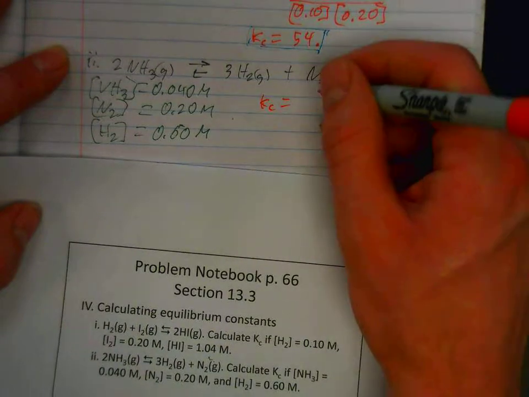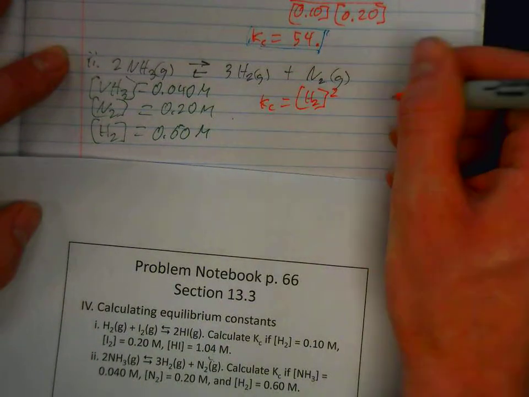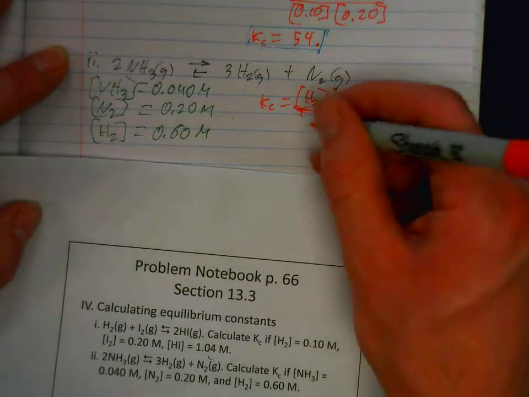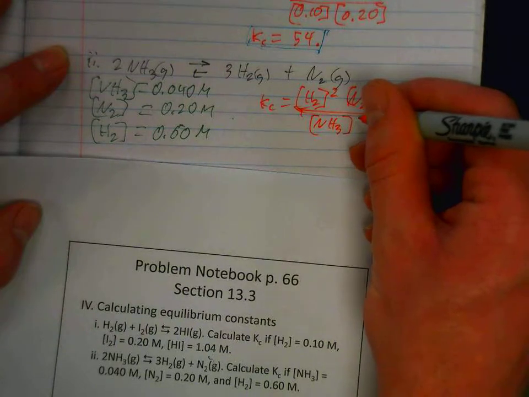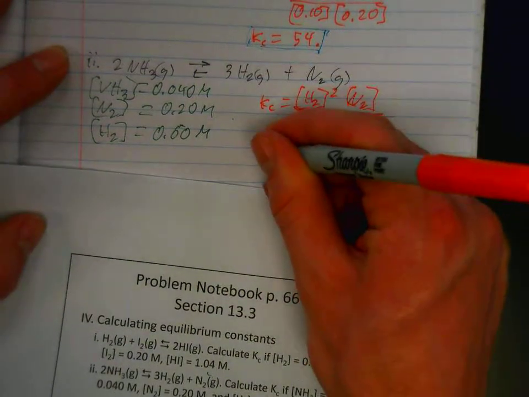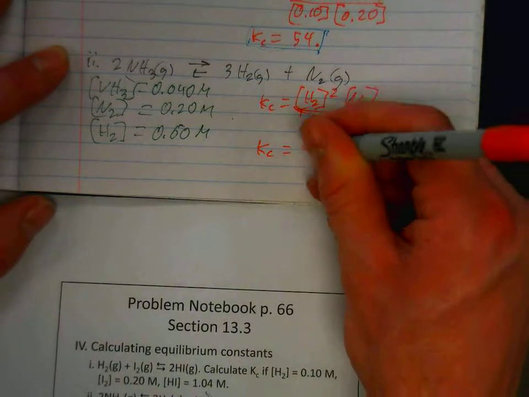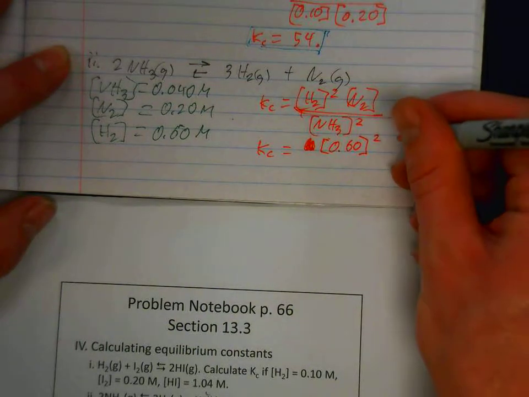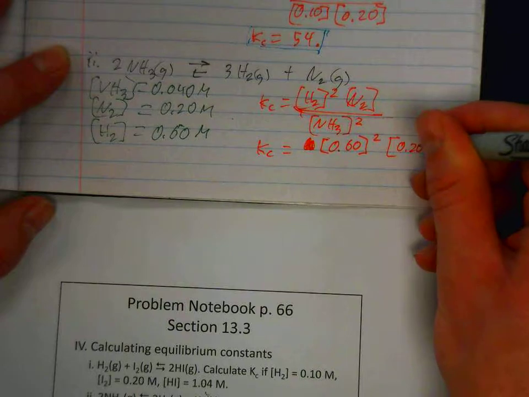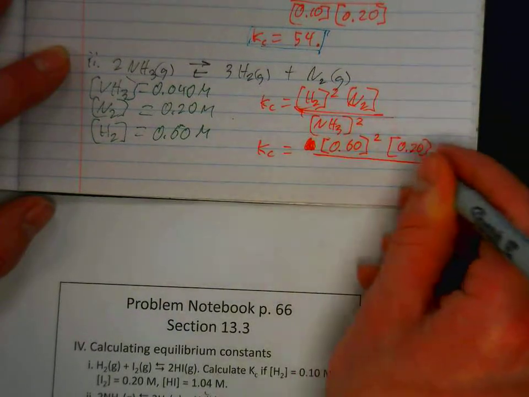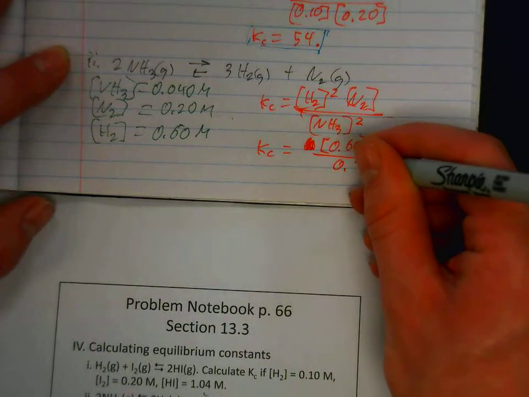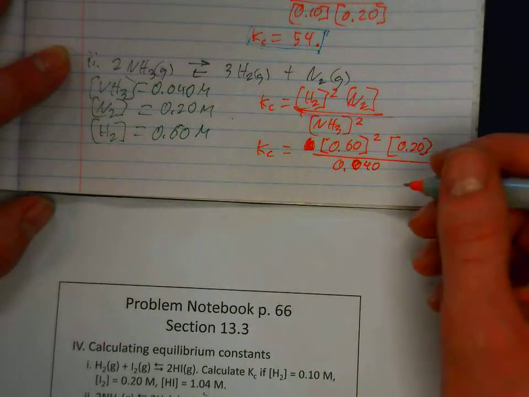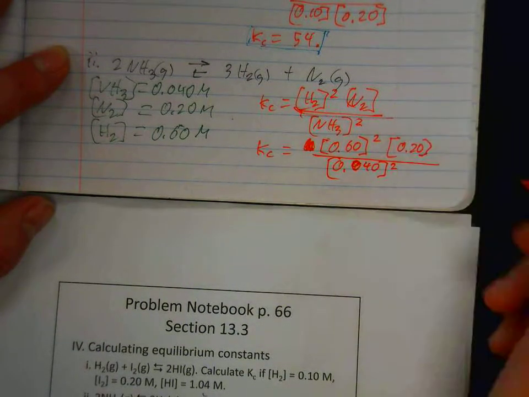Kc is H2 cubed times N2 divided by NH3 squared. So H2 then was 0.60 cubed times 0.20 divided by 0.040, and that one is squared as well.